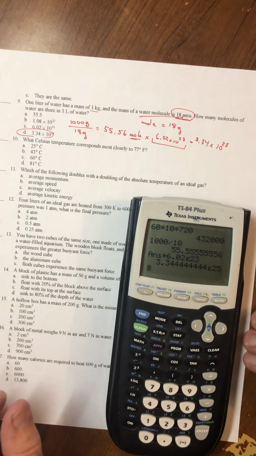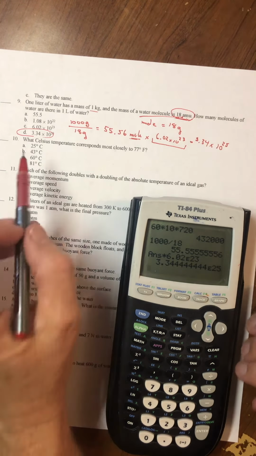Okay. What Celsius temperature corresponds to the Fahrenheit scale? Hopefully you caught the idea that Celsius measures 0 at ice water, and the Fahrenheit scale has smaller divisions, 180 from ice water to boiling water, whereas Celsius has 100 of them.